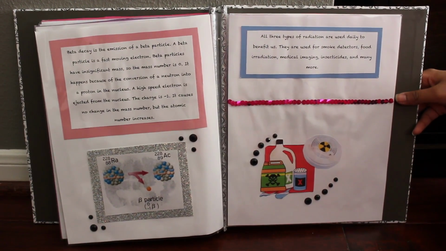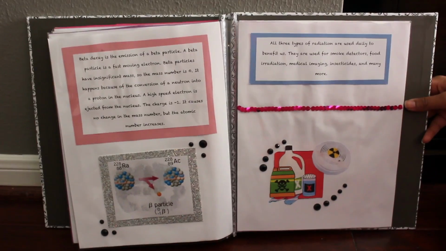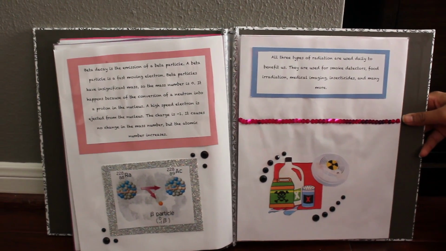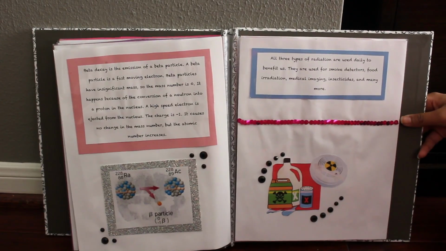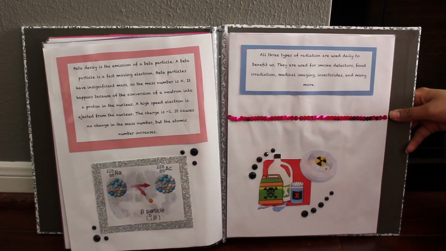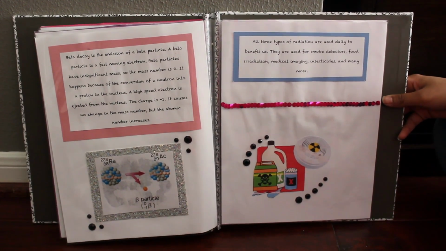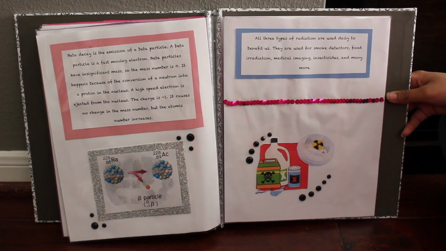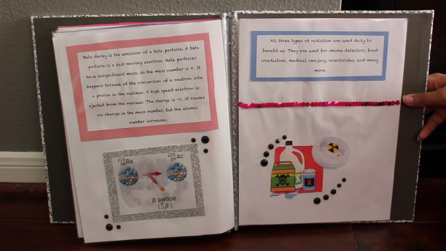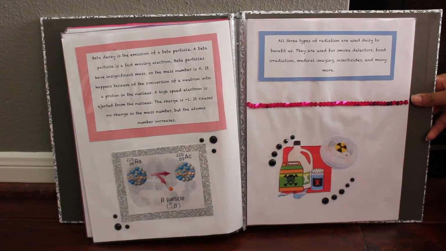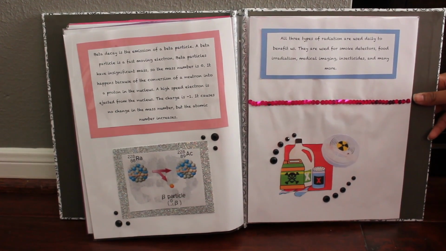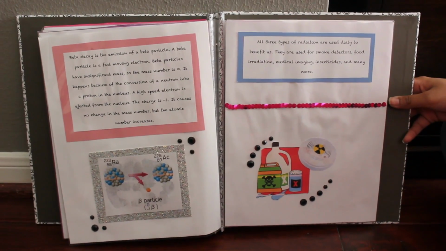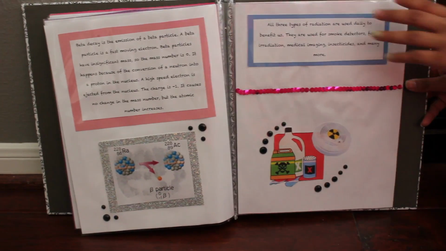Beta decay is the emission of a beta particle. A beta particle is a fast-moving electron. Beta particles have insignificant mass, so the mass number is 0. All 3 types of radiation are used daily to benefit us. They are used for smoke detectors, food irradiation, medical imaging, insecticides, and many more.